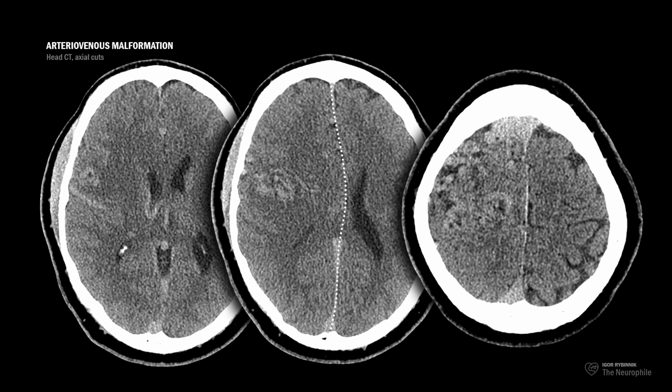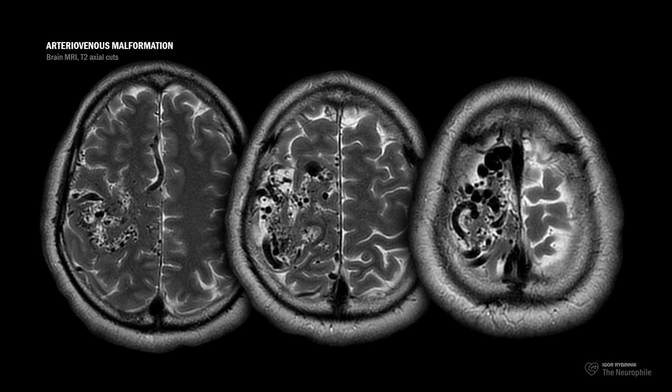Look at the right hemisphere closely. There are serpentine hyperdensities that resemble vessels. Based on their location, you can deduce that some of these are arteries and others are veins. Let's go to the MRI. T2 axial cuts through the frontoparietal regions. You can see the abnormalities much more clearly now. The multiple flow voids, which appear as serpentine hypointensities, correspond to a tangle of vessels.